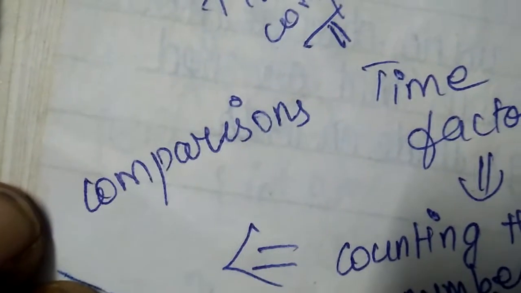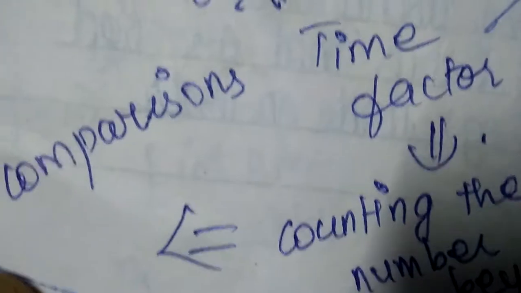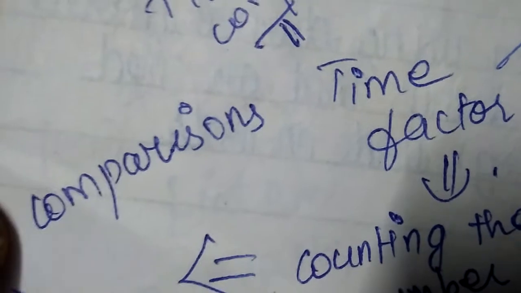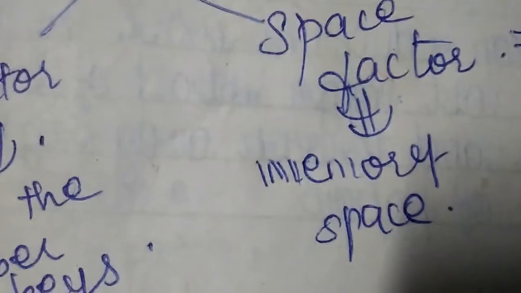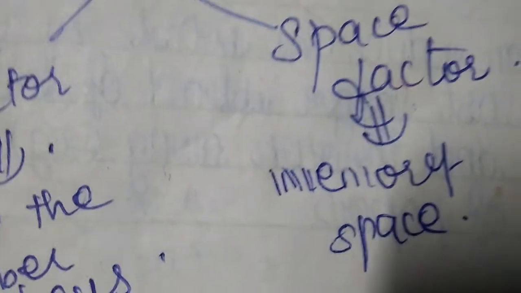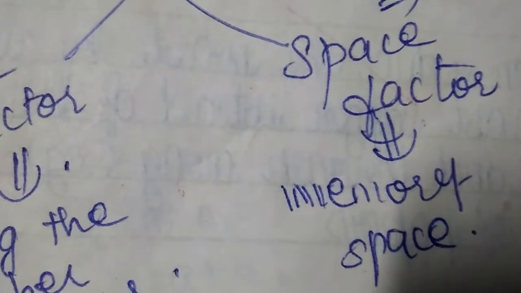So in this time factor, the counting number of keys will be executed for the purpose of comparison. It is going to compare two values and give the output. This is the time factor. Next, we have the space factor. In this, how much space it occupies in the memory location. So this is called memory space.